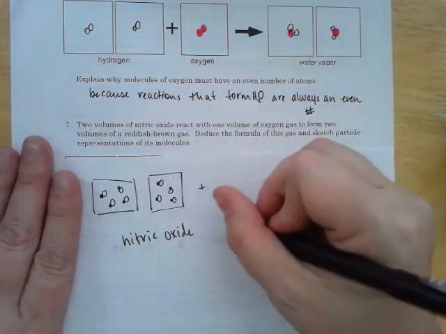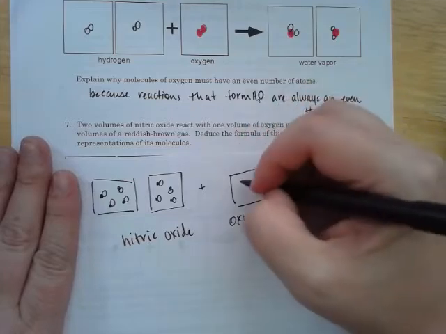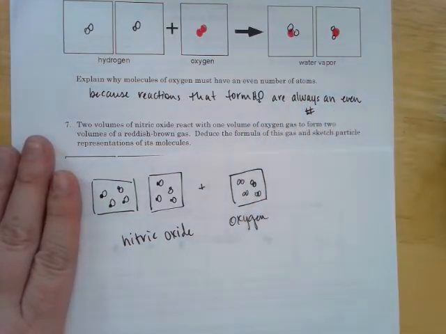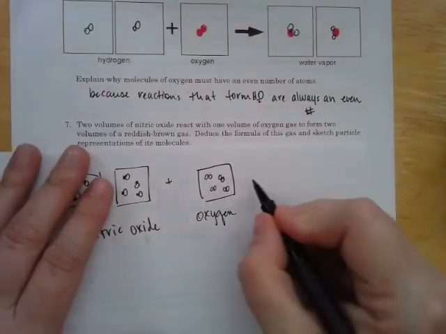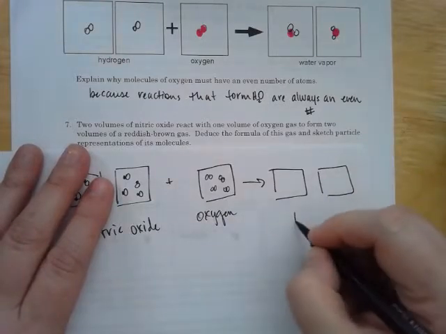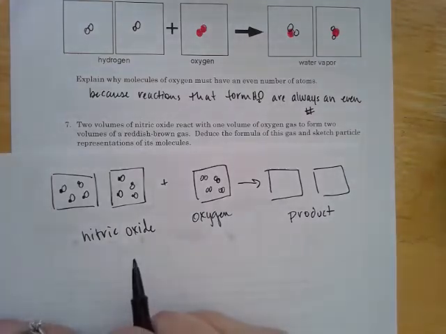And then we have some oxygen. And we know that we get how many? Sorry, I'm going to peek. And then we get 2 volumes of product. What is our product going to look like? What's it going to look like?